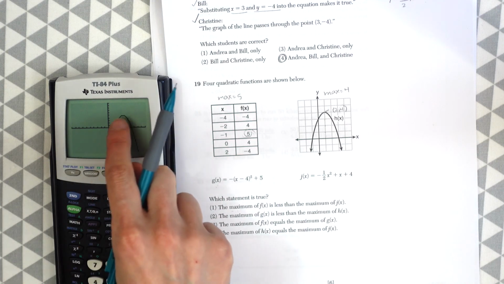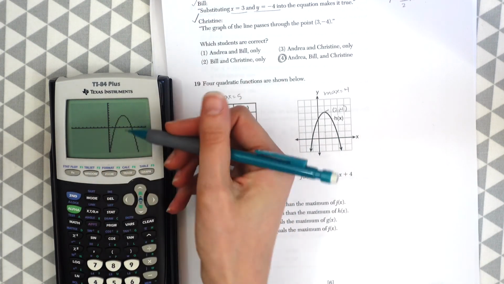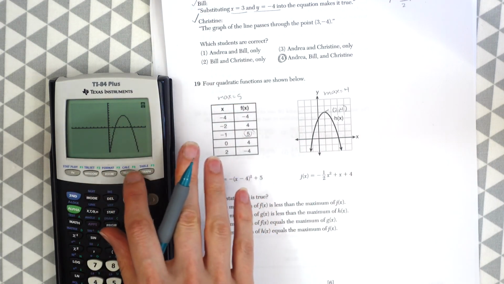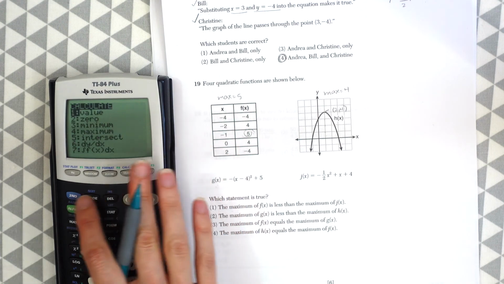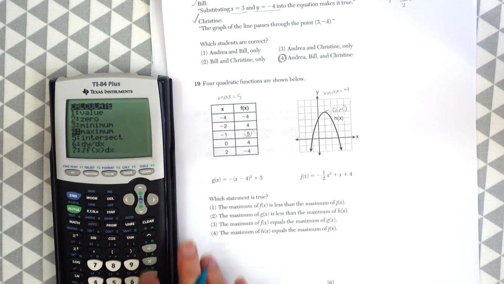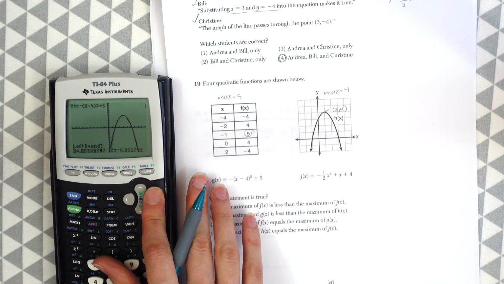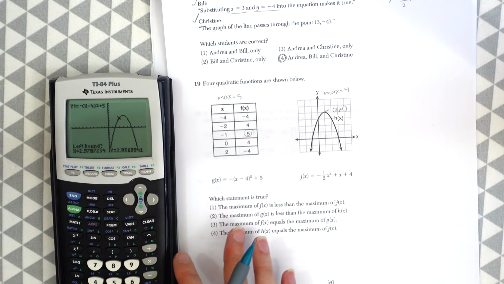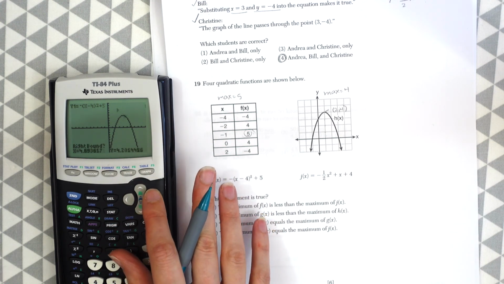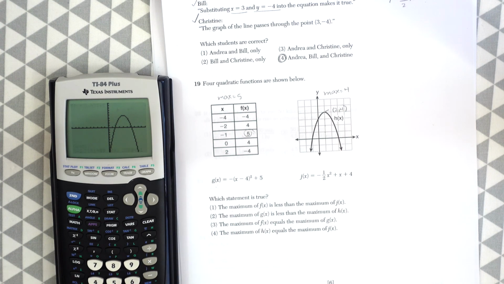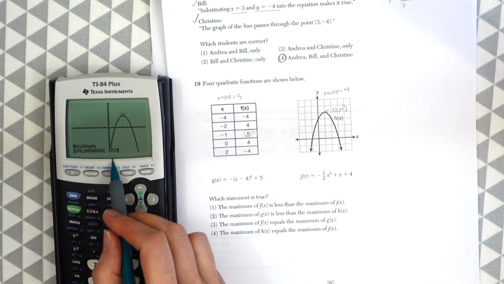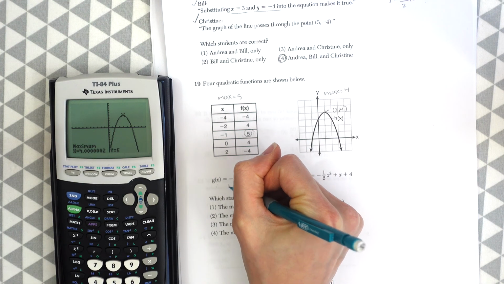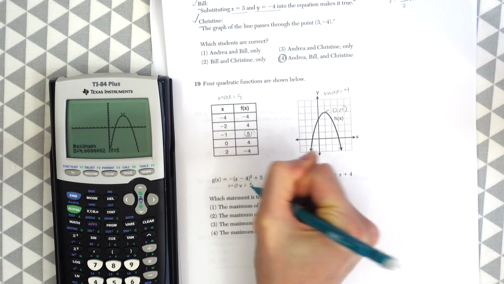We can't tell what the max is, but we see that the max is right here. So to find the max, we're going to go second calc, go to maximum, press enter on the left, and then swivel to the right, press enter again, and we could see that y is equal to 5. So the max is equal to 5 here.